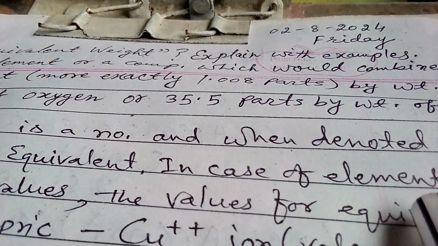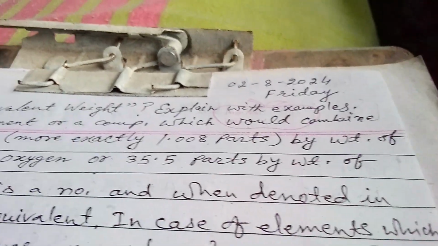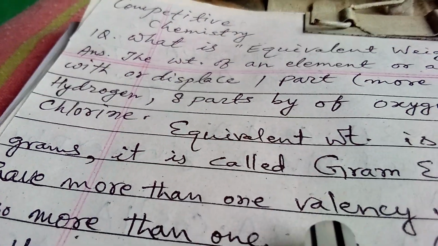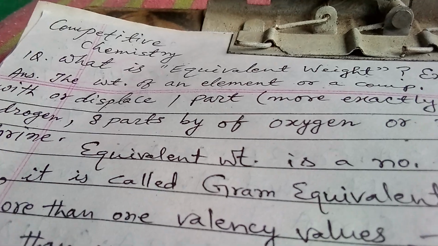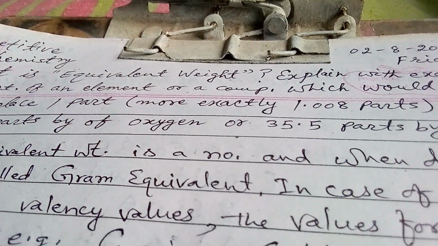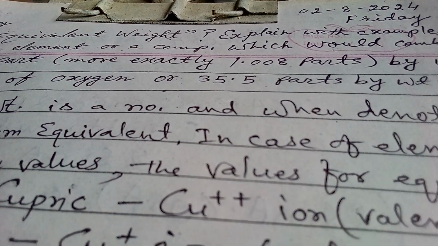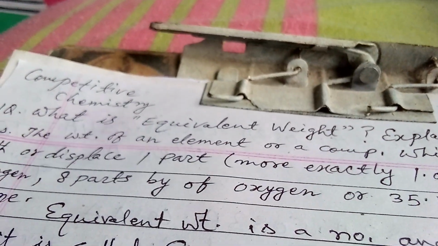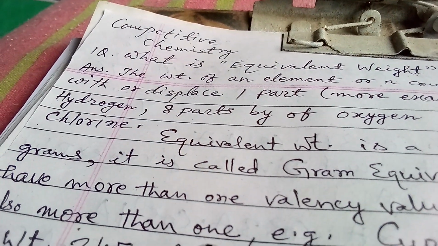In case of elements which have more than one valency, the values for equivalent weight are also more than one.